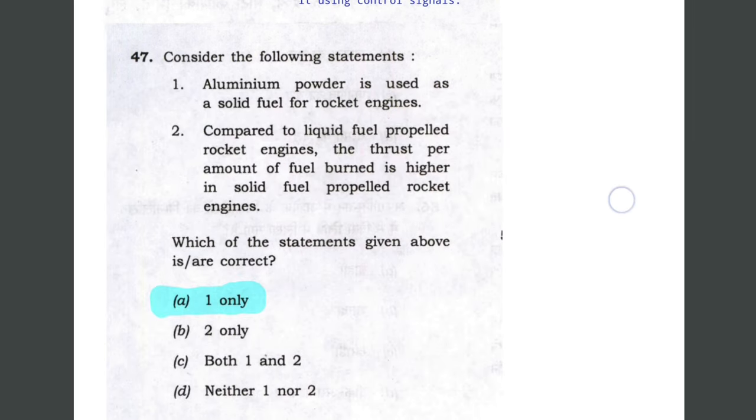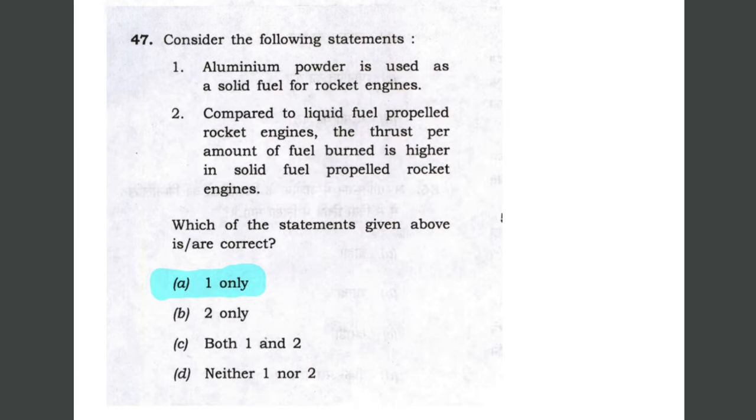And then the next question: aluminium powder is used as a solid fuel for rocket engines. That's correct. And compared to liquid fuel propelled rocket engines, the thrust per amount of fuel burned is higher in solid fuel propelled rocket engines. So that's incorrect. And the first one is right, that aluminium powder is used as a solid fuel for rocket engines.